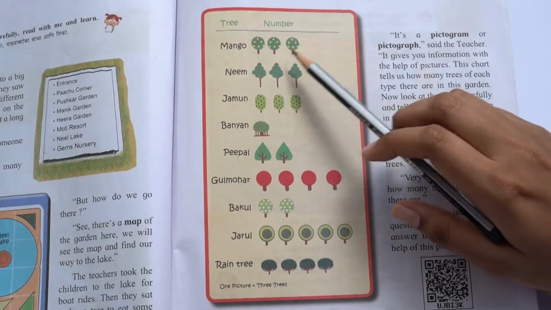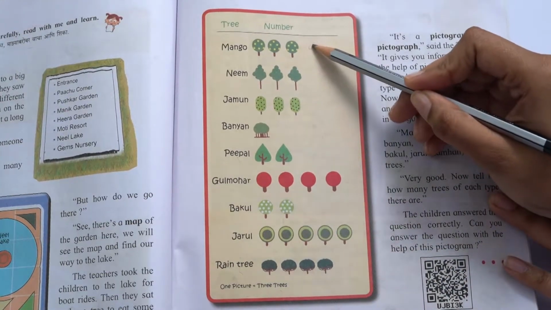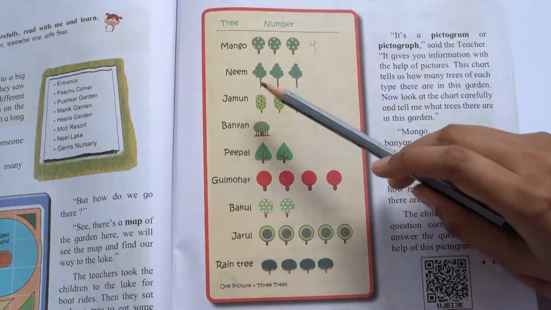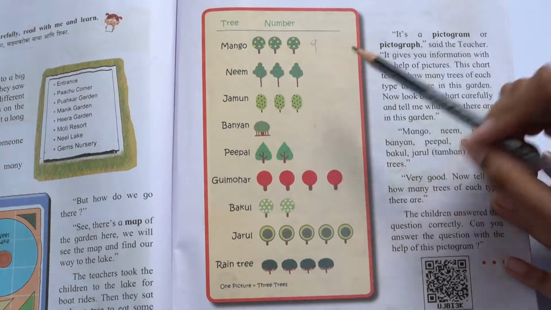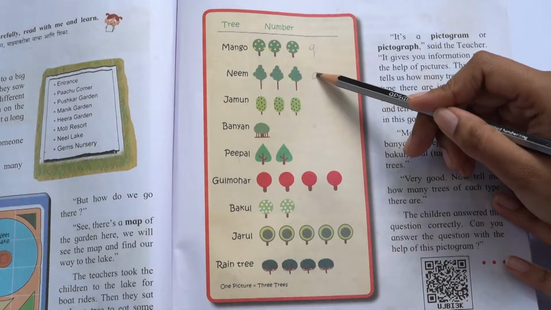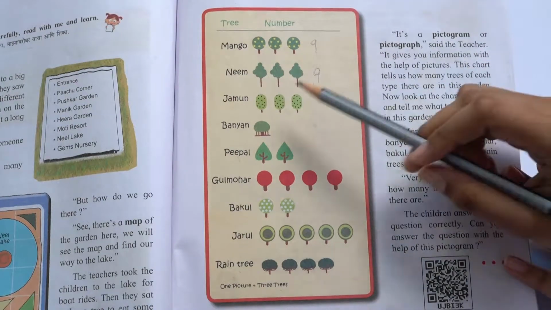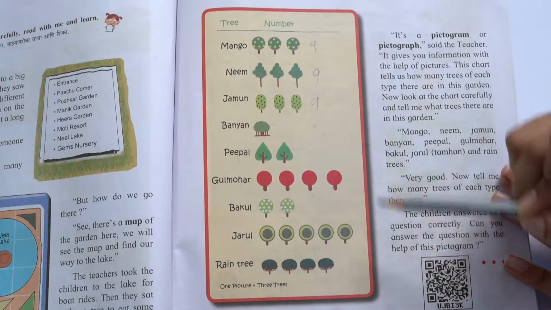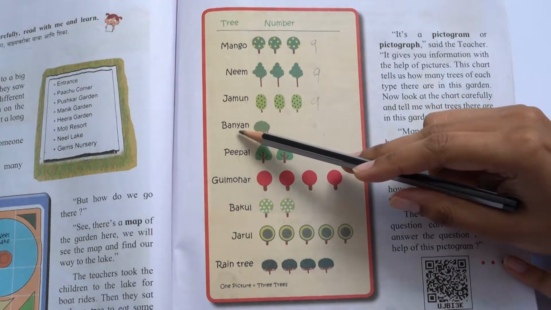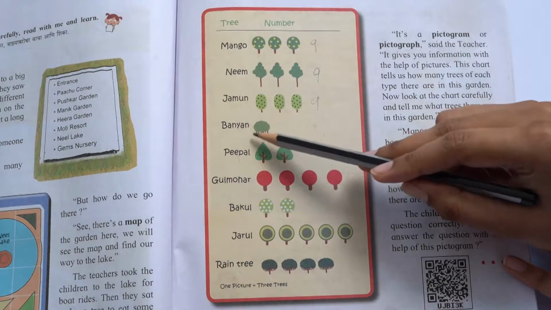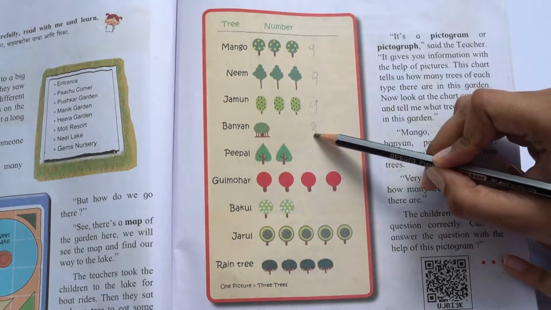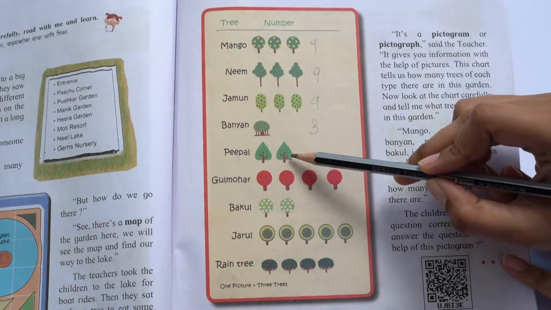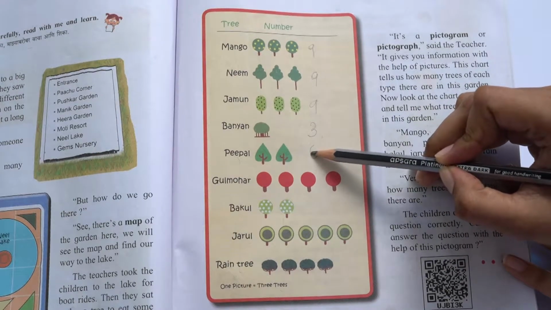3 plus 3 plus 3. That is, there are 9 mango trees. 3 plus 3 plus 3. There are 9 neem trees. 3 plus 3 plus 3. There are 9 jamun trees. Banyan trees. There are only 3 banyan trees. Peepal trees. 3 plus 3. There are 6 peepal trees.